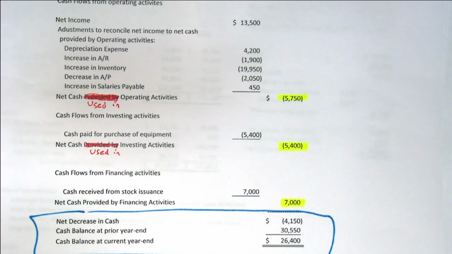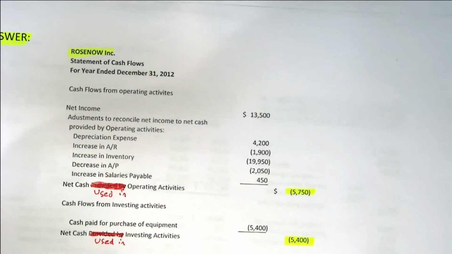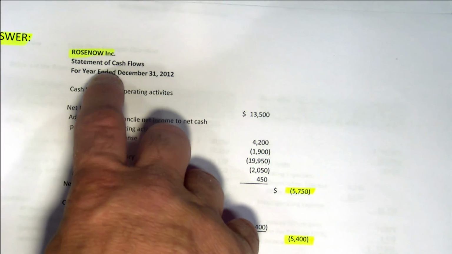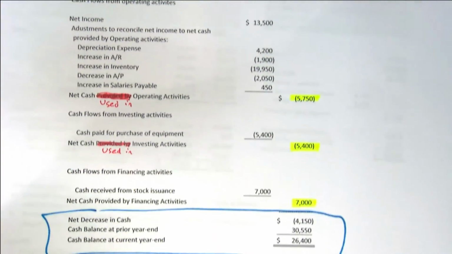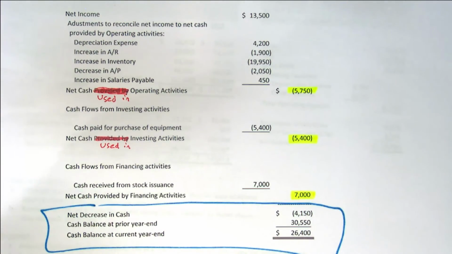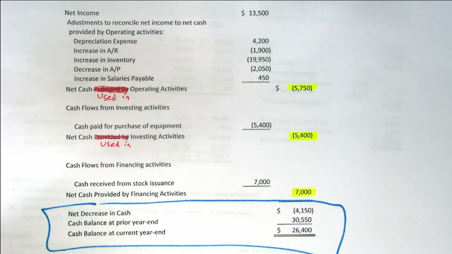Any questions on that? Now make sure, even though you can't see it on the screen, that you always put the name of the company, the name of the statement, and you date it properly, okay? I lovingly take a point off of quizzes and tests if you don't do that. All right? Okay? Any questions on that?